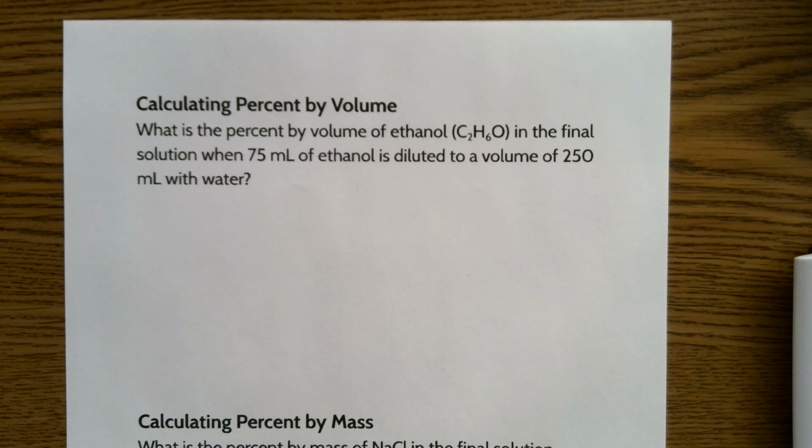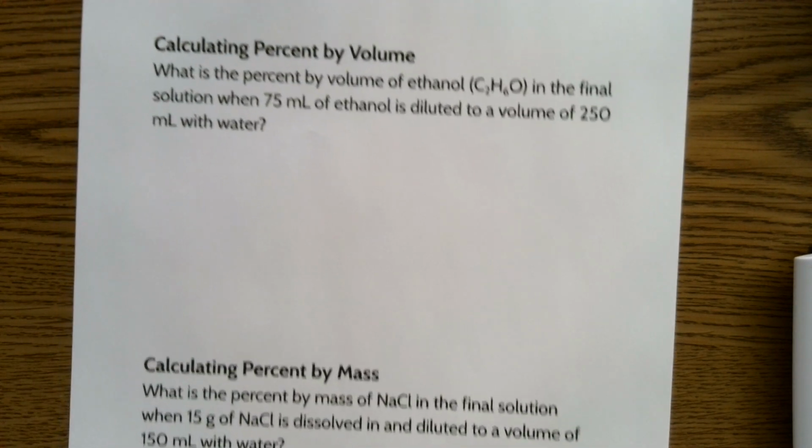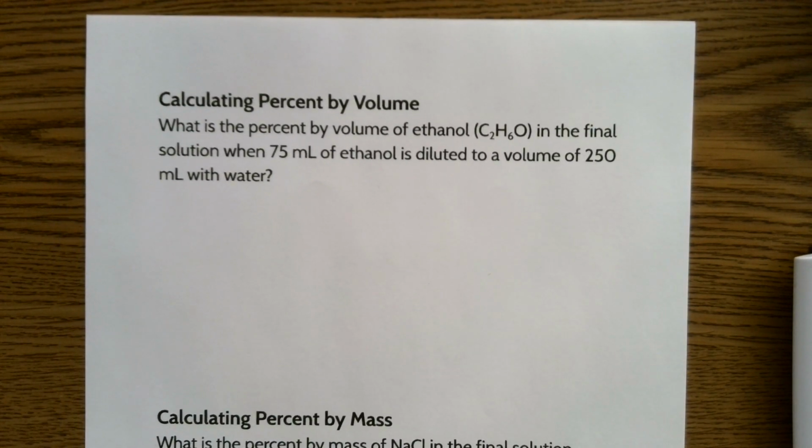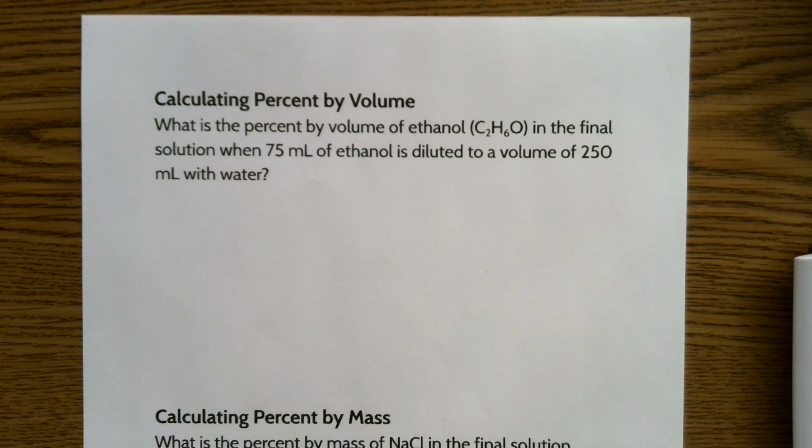I'm your teacher Mr. Flynn, and today we're going to be talking about how to calculate percent by volume and percent by mass. All right, these problems are rather simple. They're not extremely technical or challenging in my opinion. They're really just noticing two different parts and dividing them. But this is another way in which we can calculate concentration, okay?